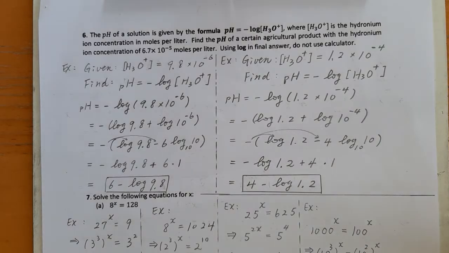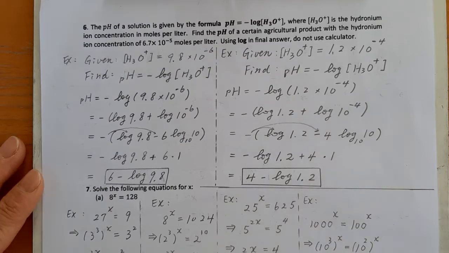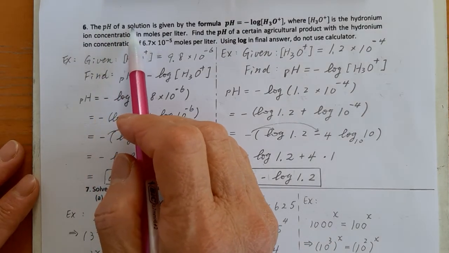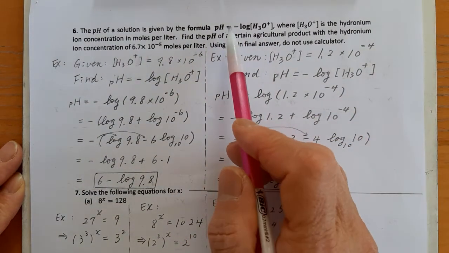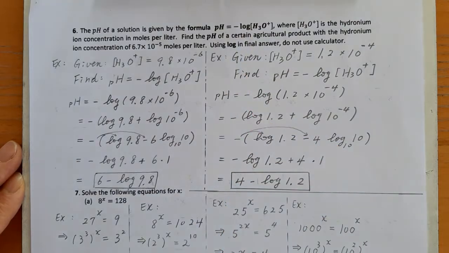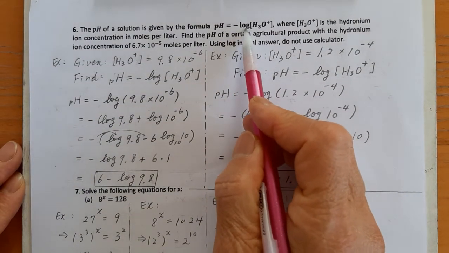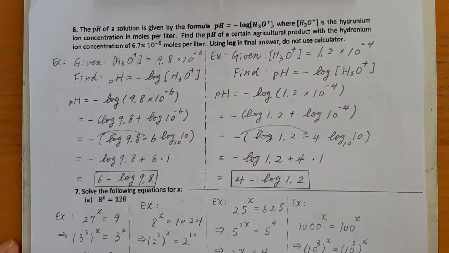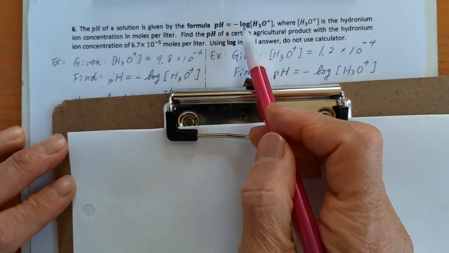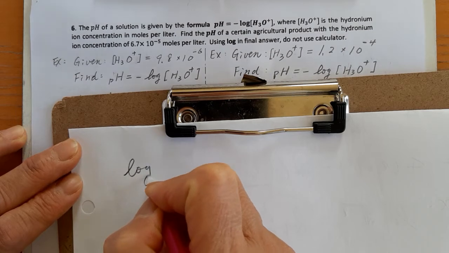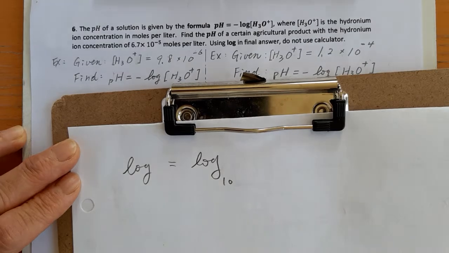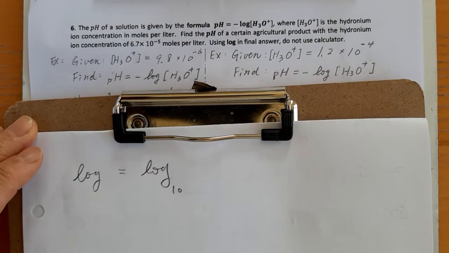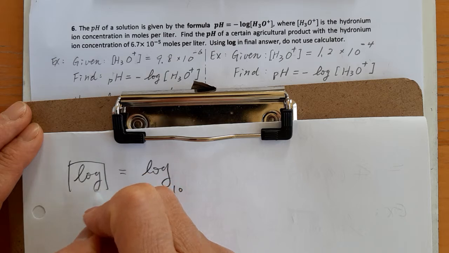Here, say the pH. Chemistry. The pH of a solution is given by the formula pH equals negative log. This log means common logarithm. If the notation does not write down the base, it automatically means the base is 10.